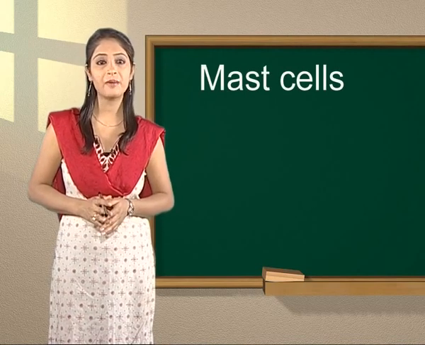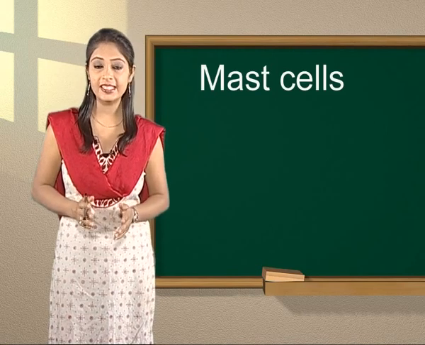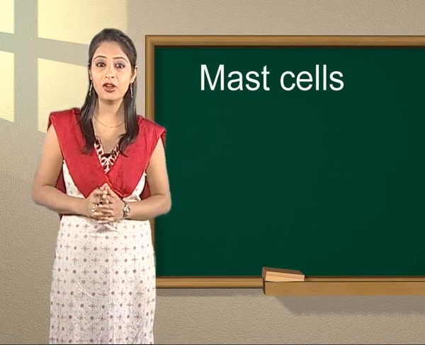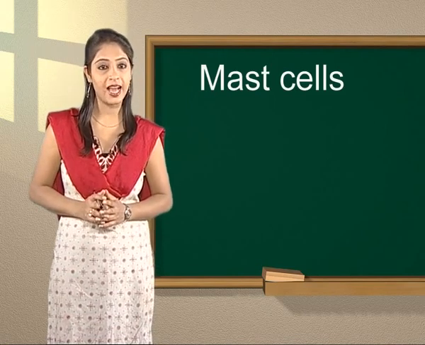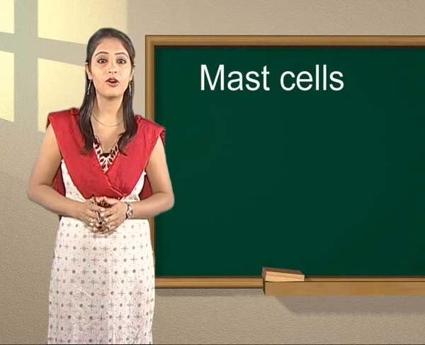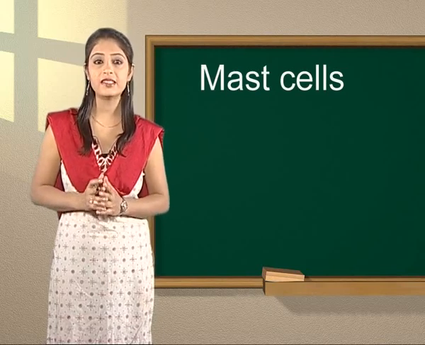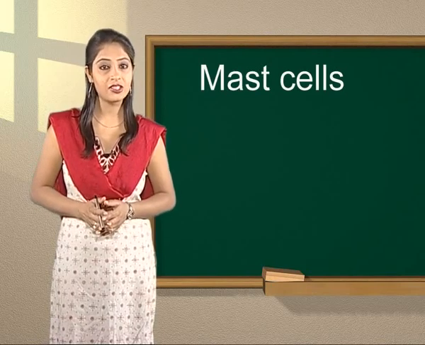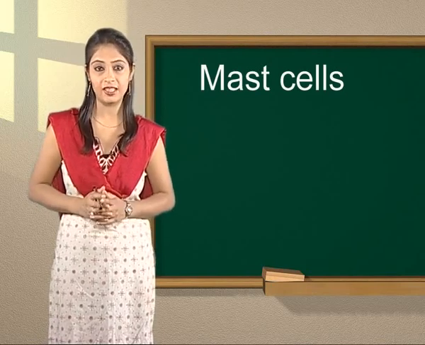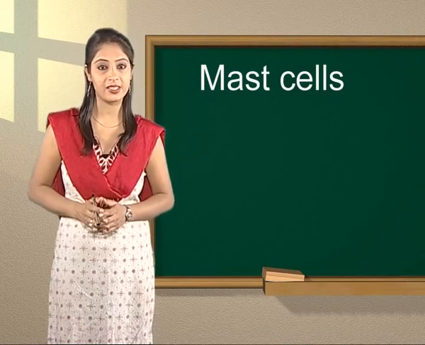Quite a few of them are present in healthy connective tissue as they stand on guard and monitor the local situation. As I told you, the cytoplasm of these mast cells is filled with numerous large vesicles. Mast cells discharge the contents of these vesicles if they come in contact with antigens.